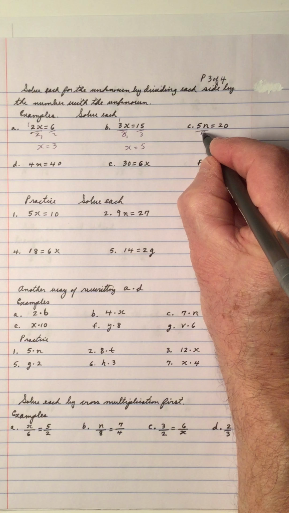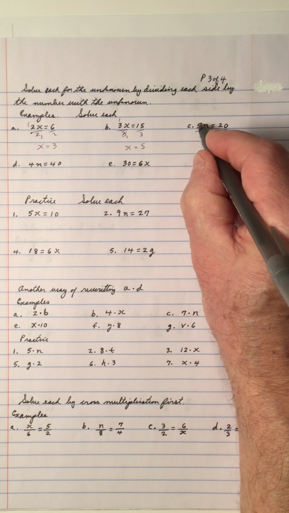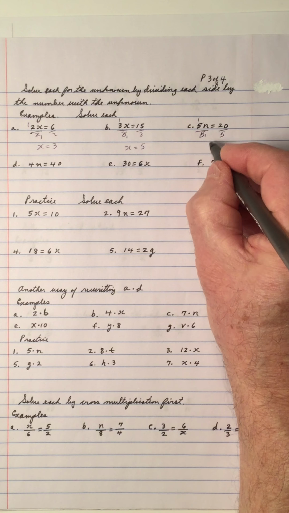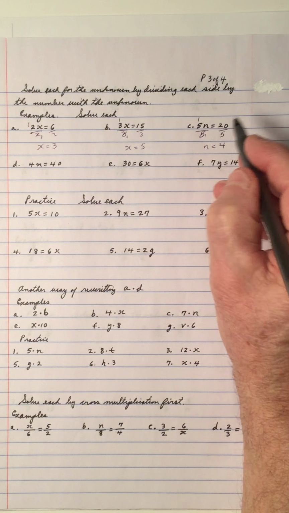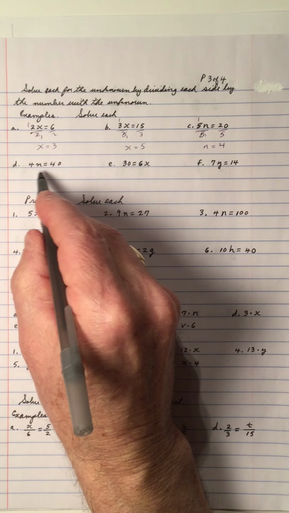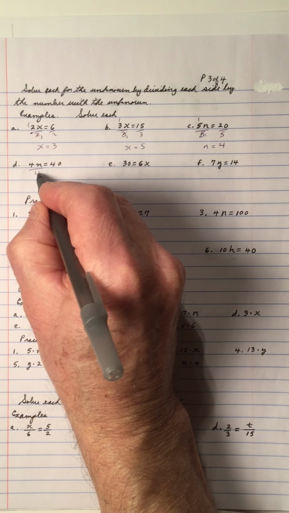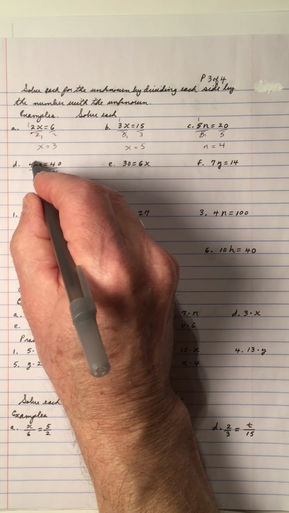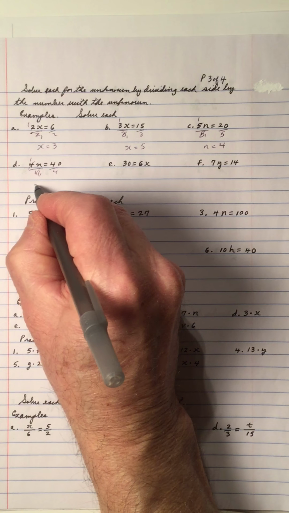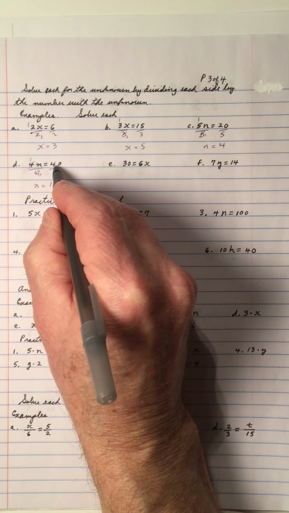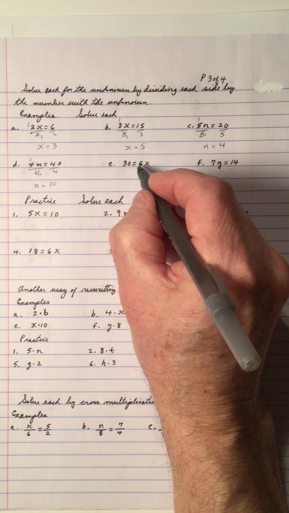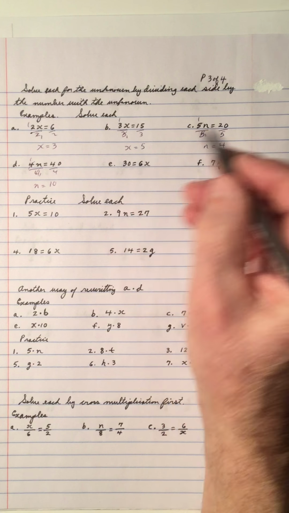If you divide by 5 on each side, the 5's cancel, 1 and 1, you get n equals 4. 5 times 4 gives you 20. You can almost see the answers in these. Divide each side by 4. The 4's cancel, and you get n equals 10. Again, 4 times what number gives you 40? 10 is the answer.